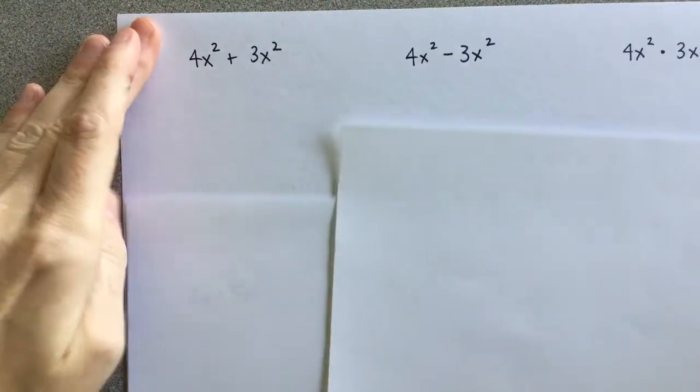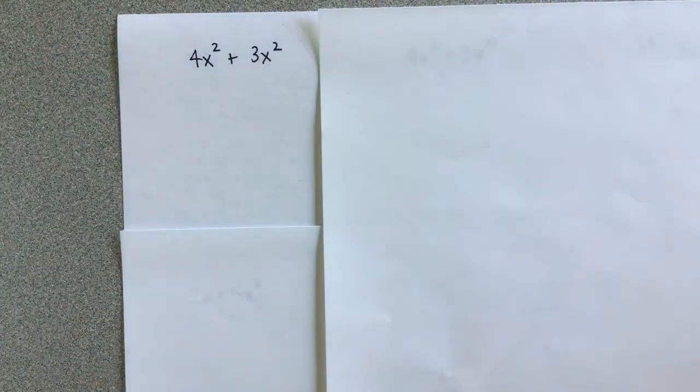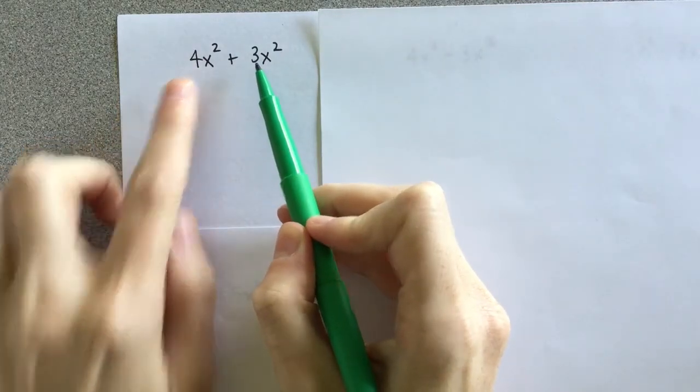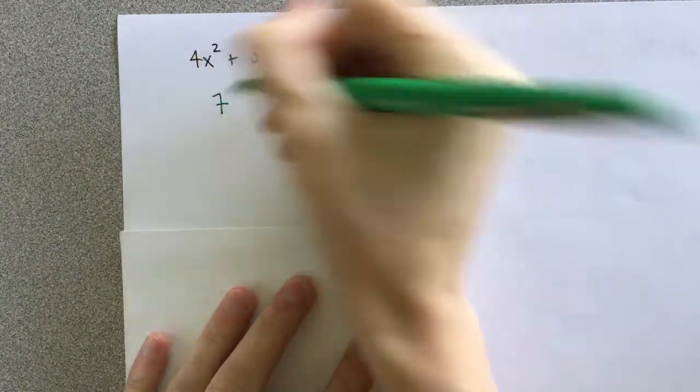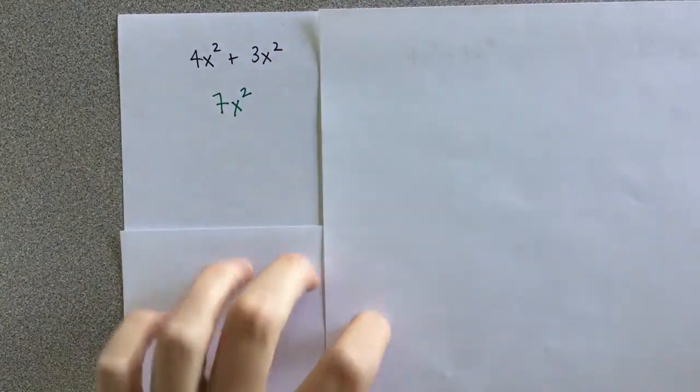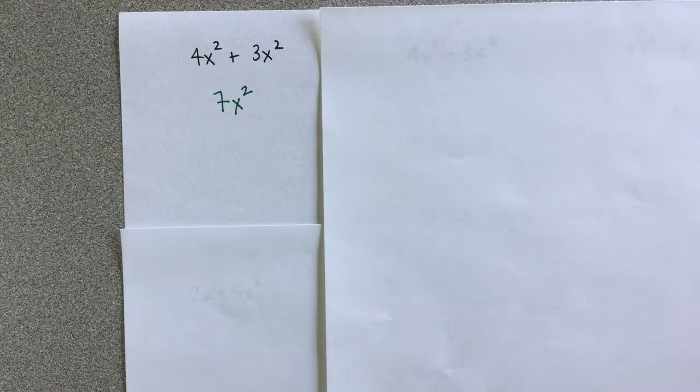So to add them, 4x squared plus 3x squared, well, 4 plus 3 is 7, right? And then this is still an x squared. So I'm going to go back to our apples example for a second.